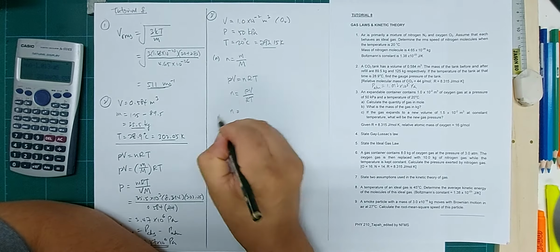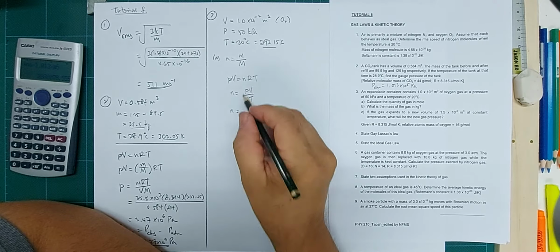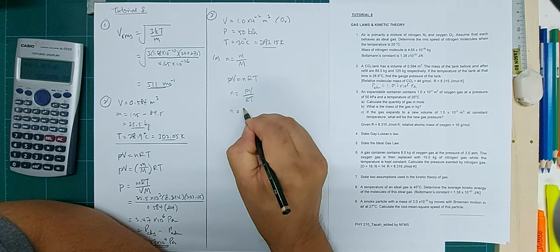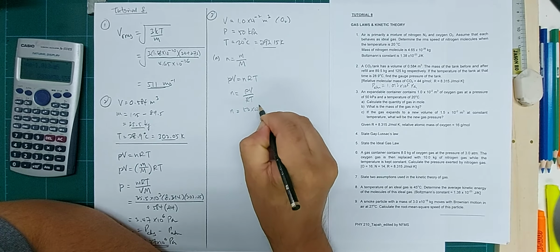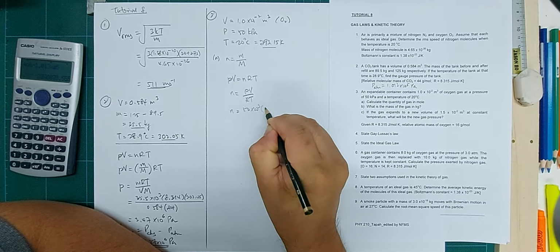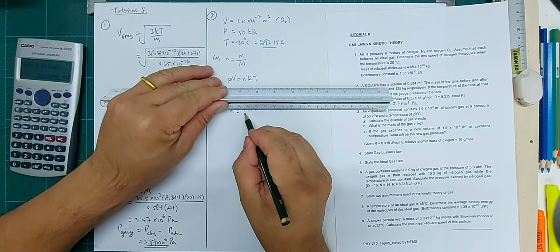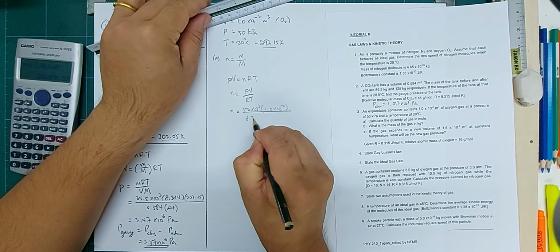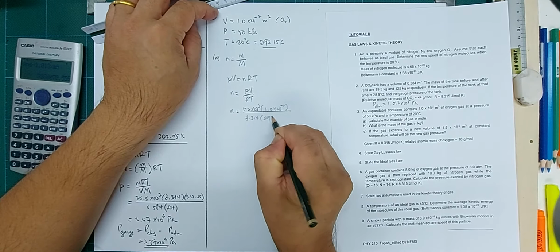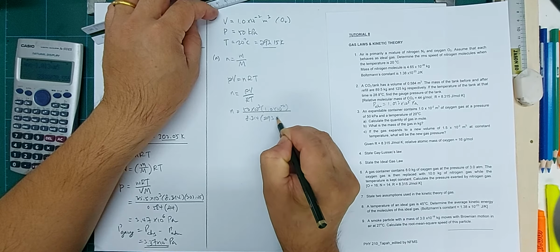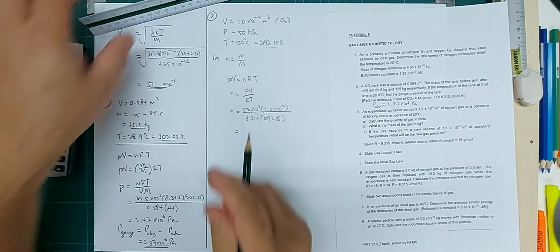Now we can calculate our number of moles: pressure 50 kilopascal multiplied by volume 1.0 × 10^-2, divided by the gas constant 8.314 and temperature of 293.15. Okay, see what do we get?